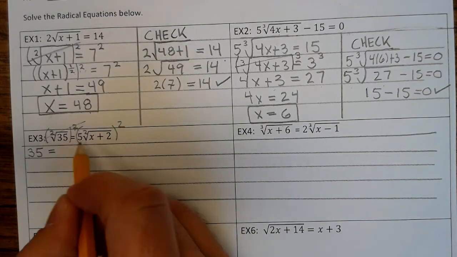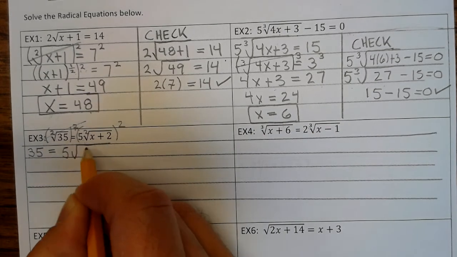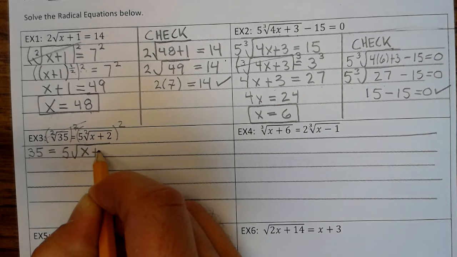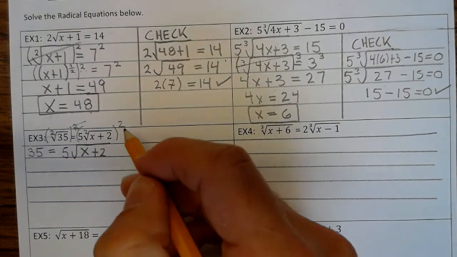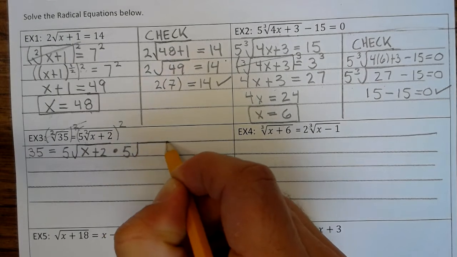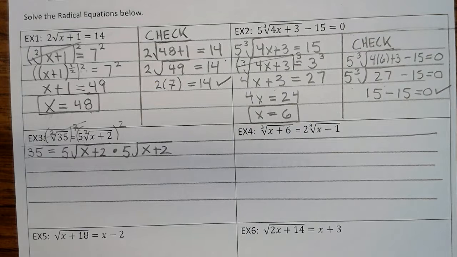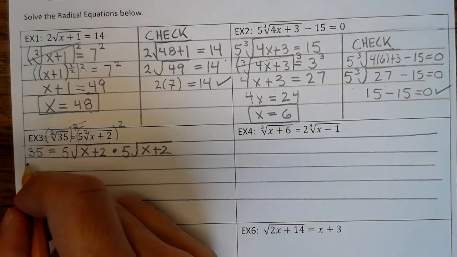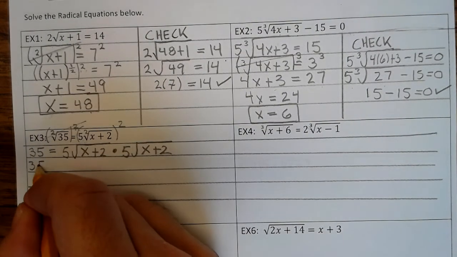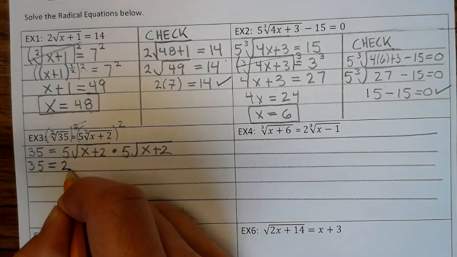So this squared is 5 times the square root of x plus 2 times 5 times the square root of x plus 2. So then that's 35 equals 5 times 5 is 25.